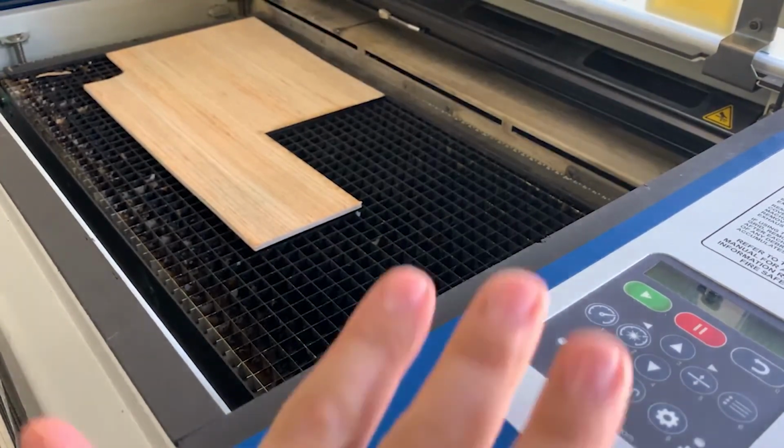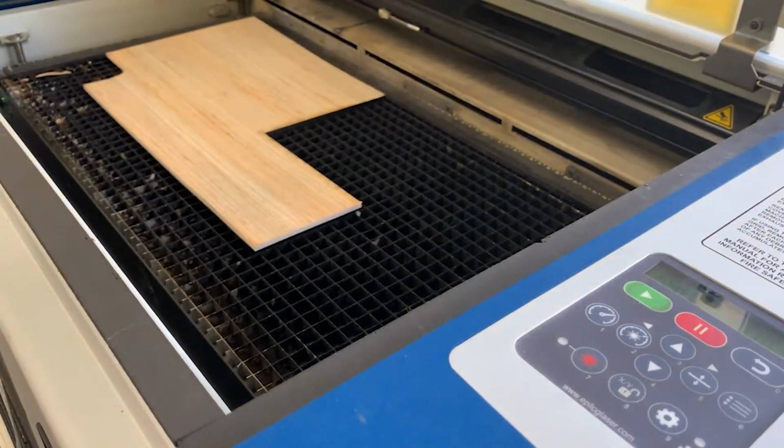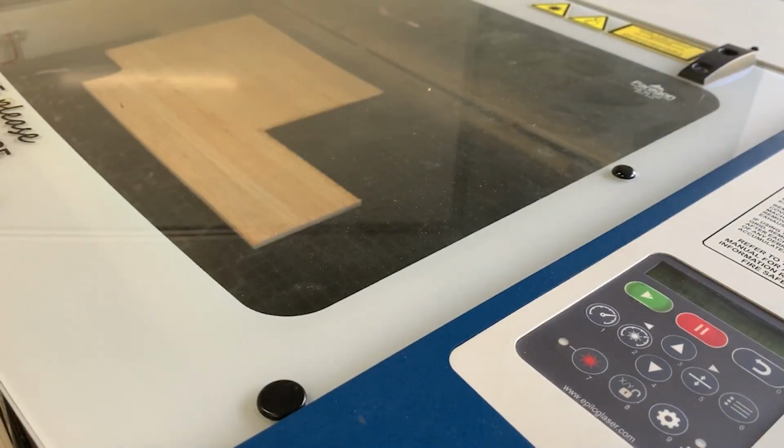We are focused. Okay. Probably can't see the screen right here, but you can double check to make sure that the job number or the job name matches the name of what you sent over. And after that, it's just a question of closing the lid, turning on the fans that are on the power strip, and then hitting the play button.